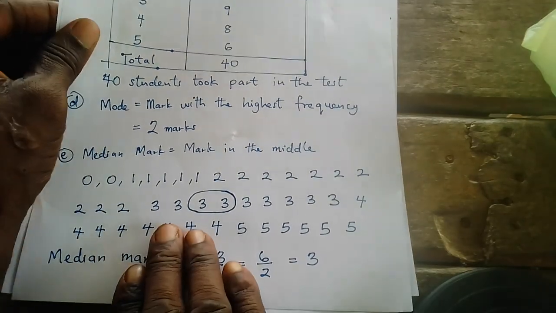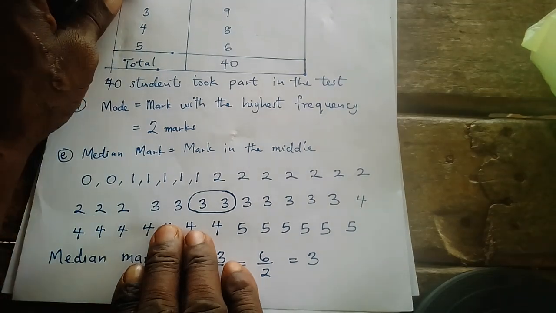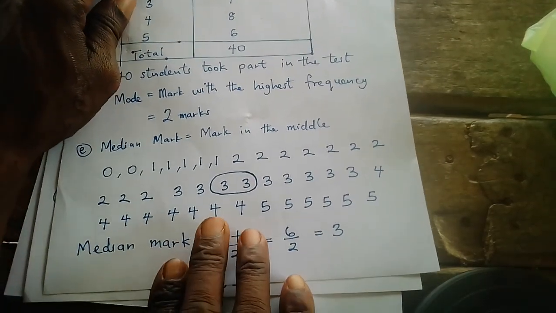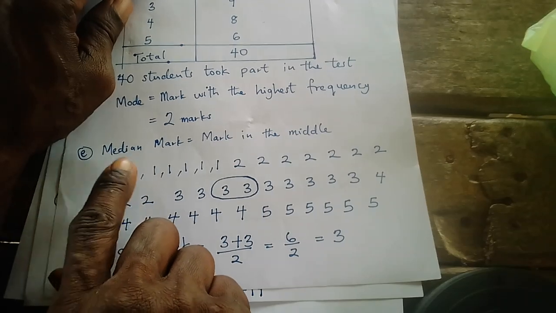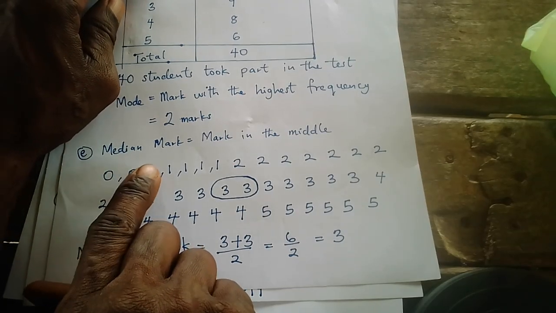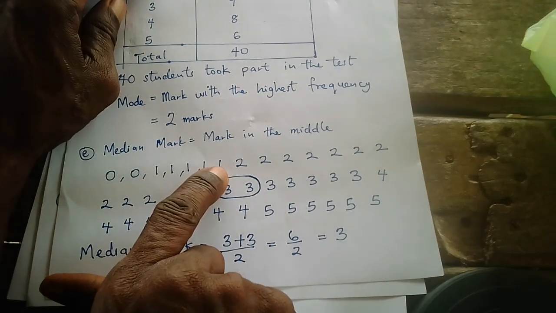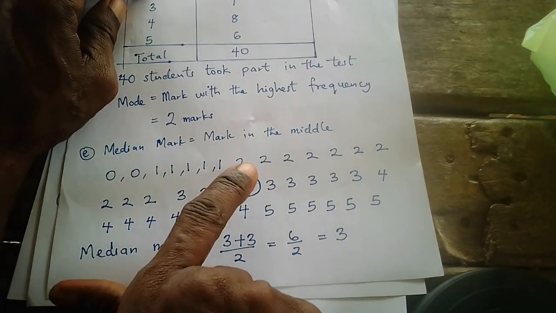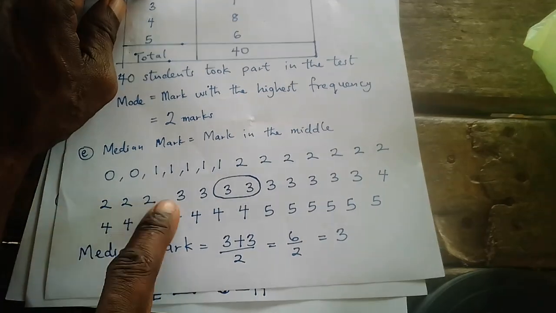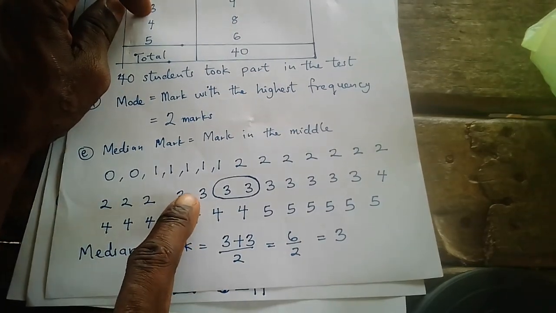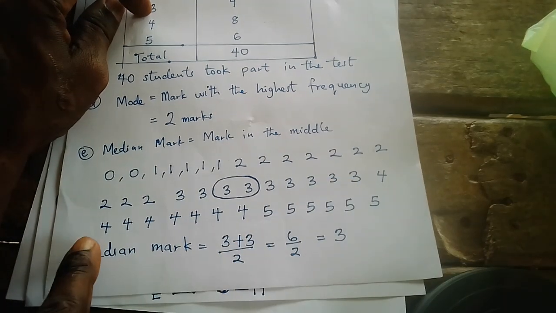If you decide to write it out to make it easier for better understanding, we have 2 students scoring 0. So 0, 0 for 2 students. 5 students scored 1. So 1, 1, 1 in 5 places. 10 students scoring 2, so write 2 10 times. Then 9 students scoring 3, then write 3 9 times.